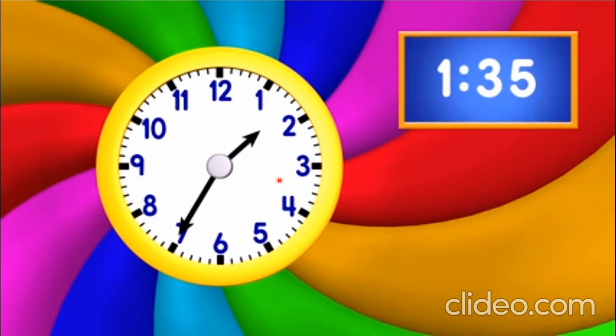Here in this clock, the short hand is pointing between 1 and 2. That means it is 1 hour. The long hand, that is the minute hand, is pointing towards 7. It is 5 7s are 35. So it is 35 minutes. So the time showing on this clock is 1 hour 35 minutes.